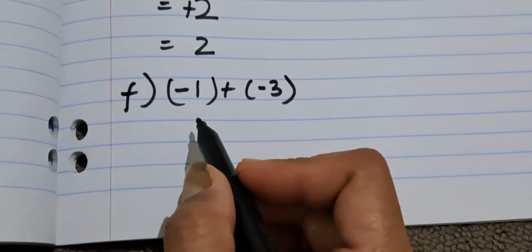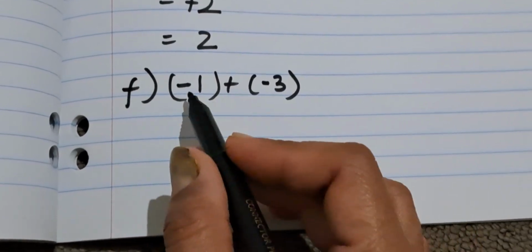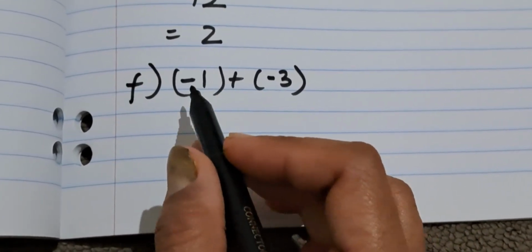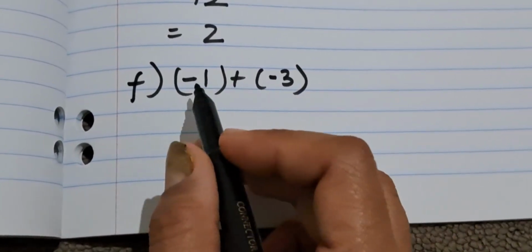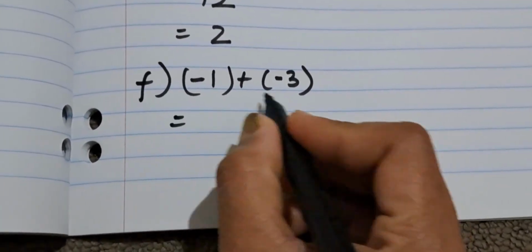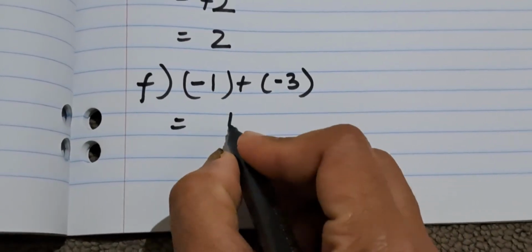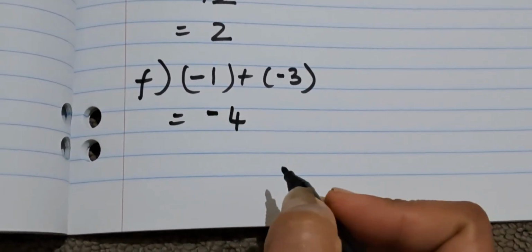Now the next one here again. They both have minus signs. While adding integers with both negative signs, what do we do? We add the numbers and put the minus sign. So 3 plus 1 is 4 and we put the minus sign.